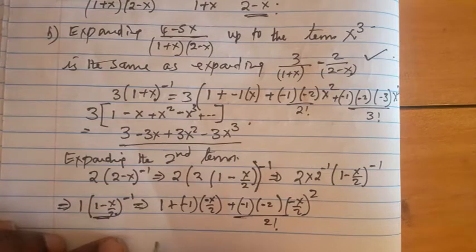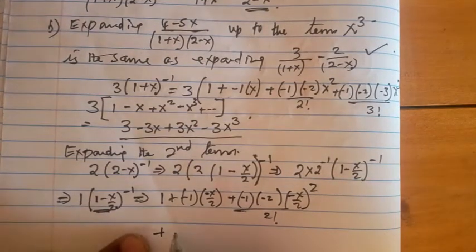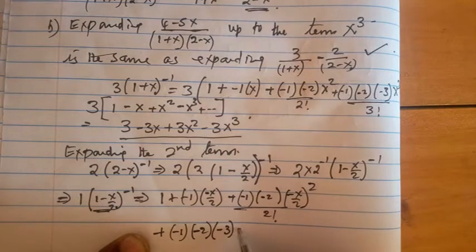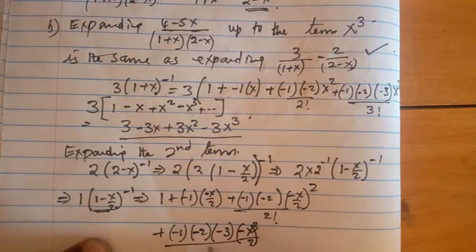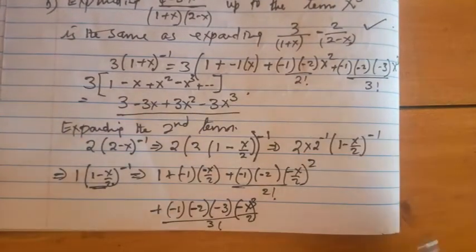Of course, plus n, which is minus 1, n minus 1, which is minus 2, n minus 2, which is minus 3, and x is minus x over 2 cubed, everything over 3 factorial.